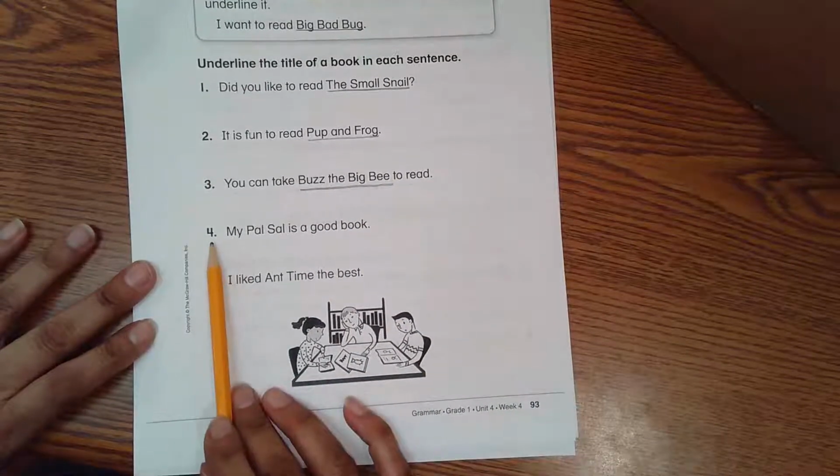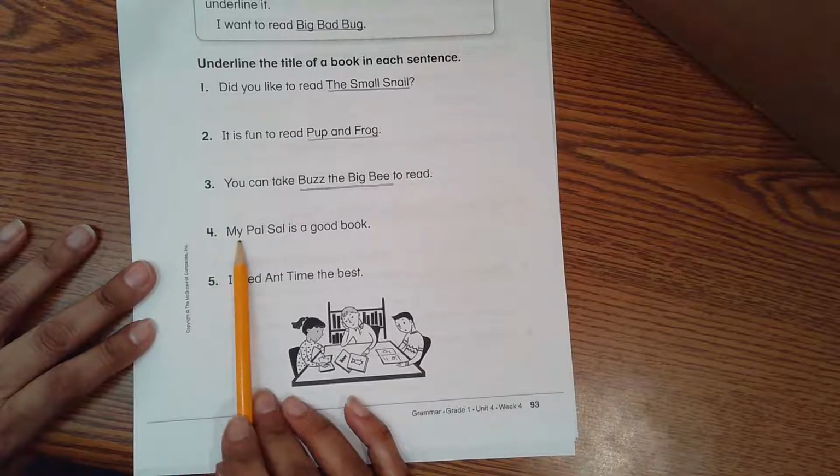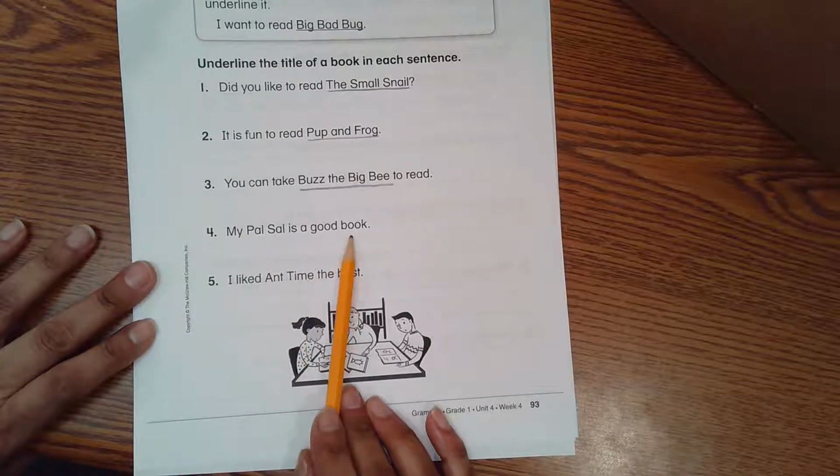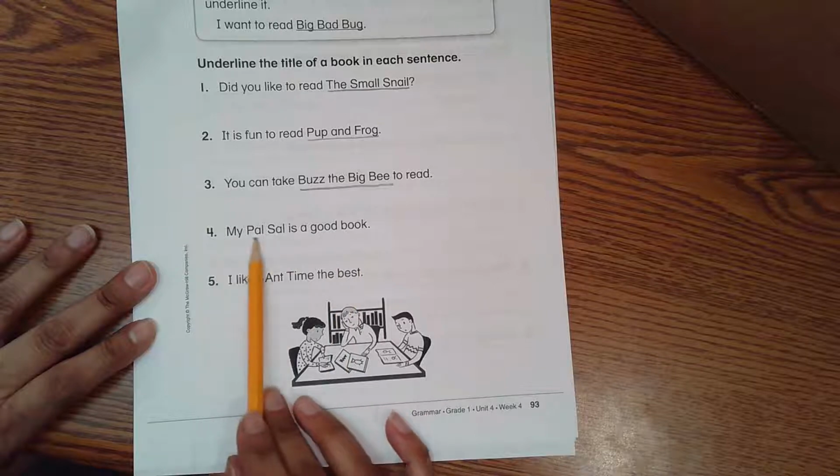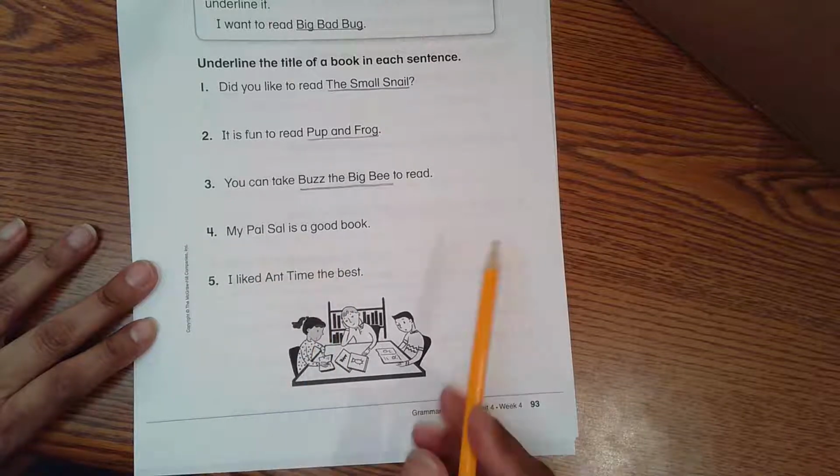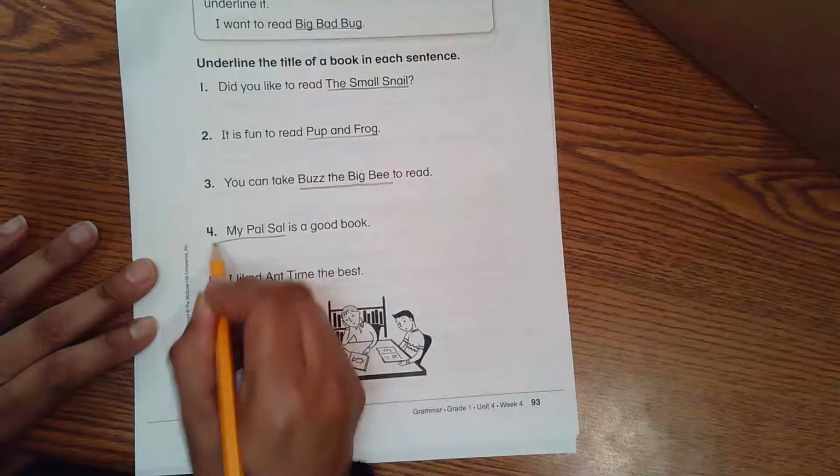All right. Number 4, My Pal Sal is a good book. So that's the title of the book, and we need to underline it.